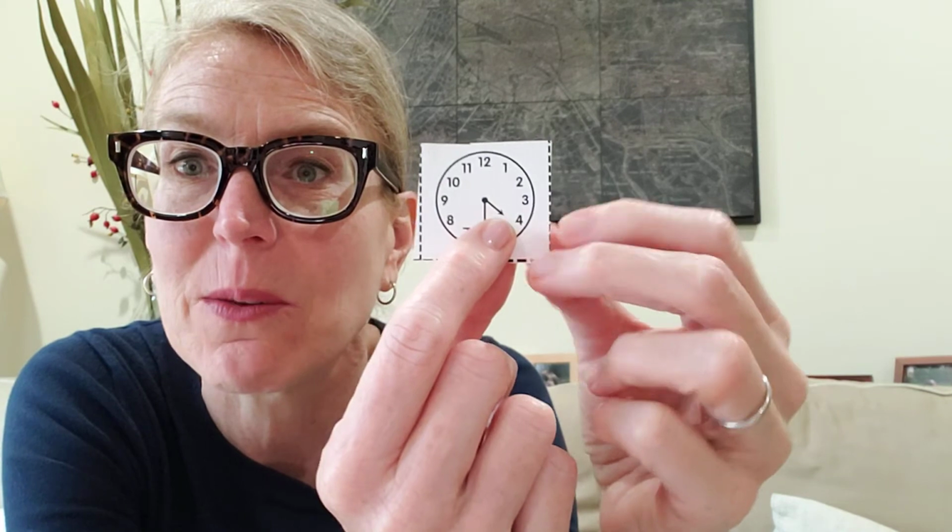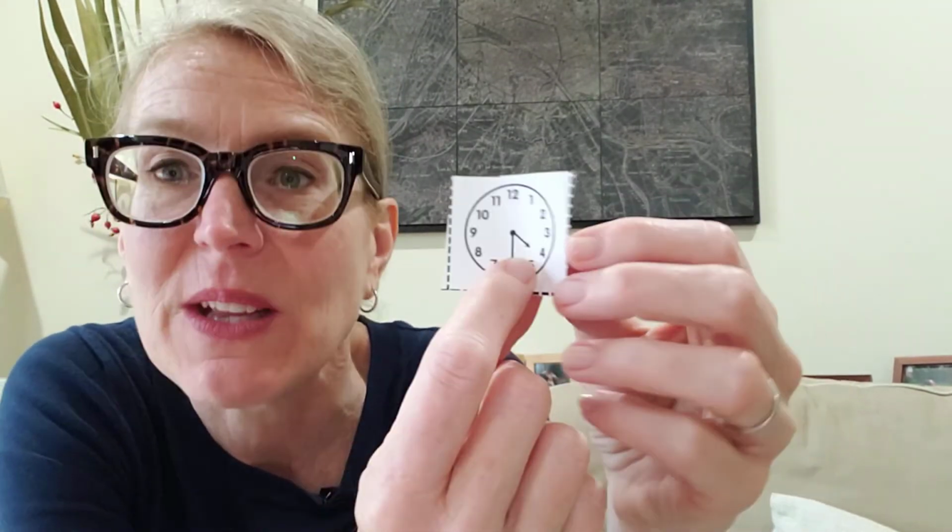All right, let's take a look. Where is our hour hand pointing? It's pointing to between the 4 and the 5. But where is our big hand? It's pointing to the 6. So we know that this is a half hour clock. And if it's pointing between the 4 and the 5, it means it hasn't gotten completely to the 5 yet. So it is only 4:30. Very good.